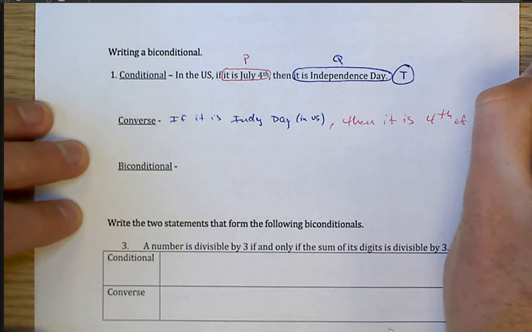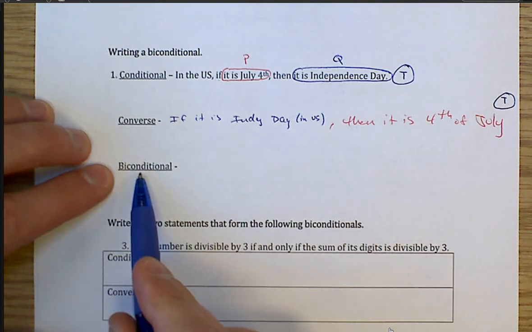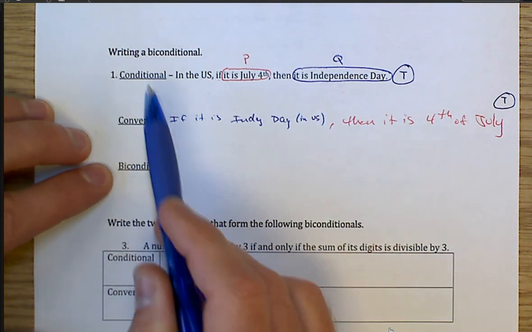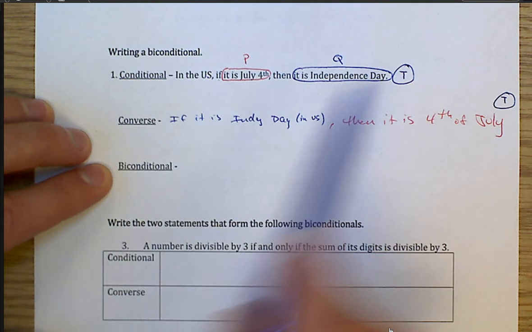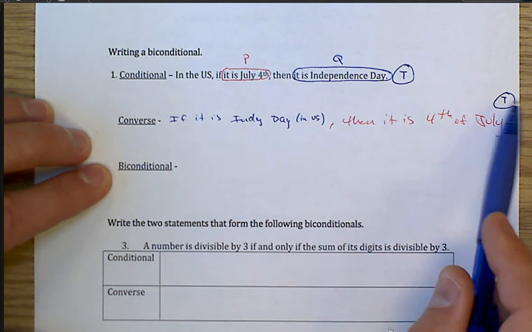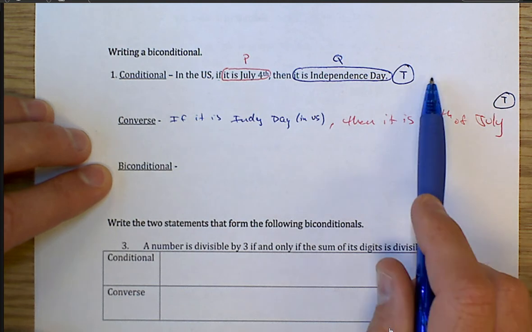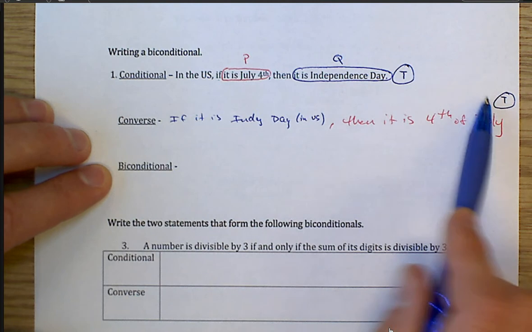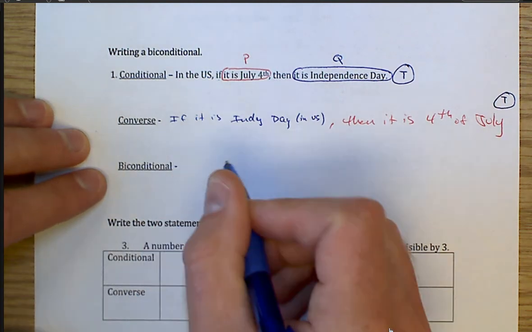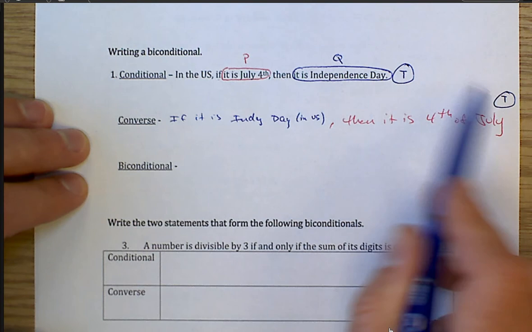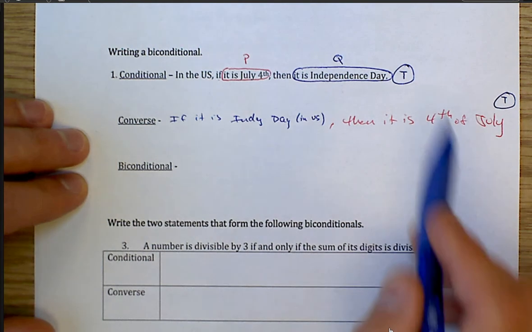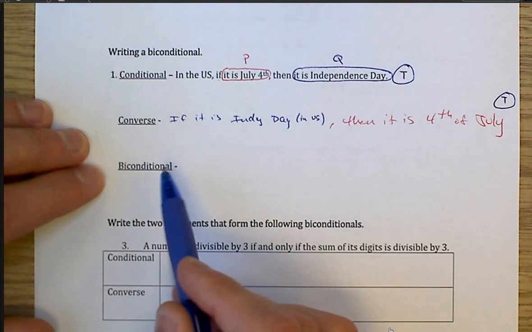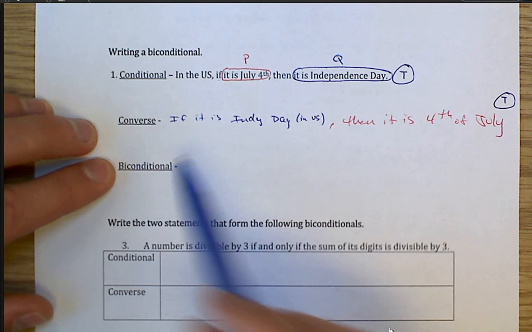So again, if you're asked to write a biconditional, you need to write the conditional, check the conditional to see if it's true or false. You need to write the converse, see if it's true or false. If one of these were false, by the way, you would just write not possible. You can't write a biconditional if one of these two are false, and that will happen on your homework. You may see that. But since these are both true, now you can combine them as a biconditional. It would read like this.